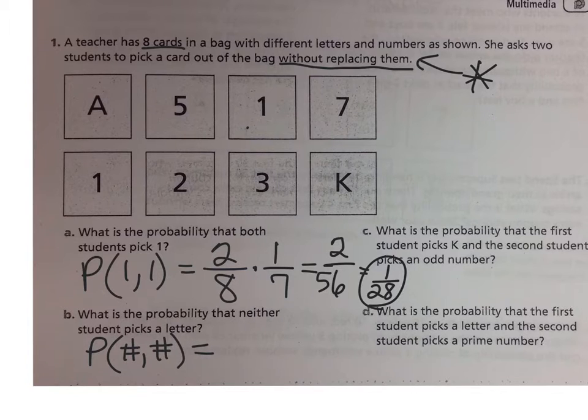So, chance of the first person picking a number, how many number tiles do we have? We're starting over, by the way, okay? Ignore that we did the 1s on the first part. The 1s are all back in. We're back to our 8 cards. So how many number tiles do we have? How many different number tiles? Okay, 6 out of 8. Okay? We've only got 2 of them that are letters. So 6 out of 8 are numbers.